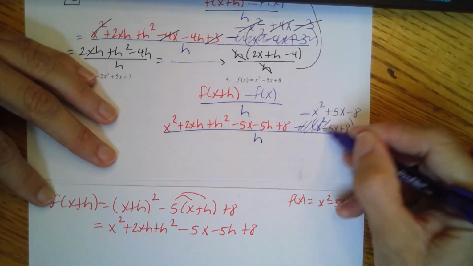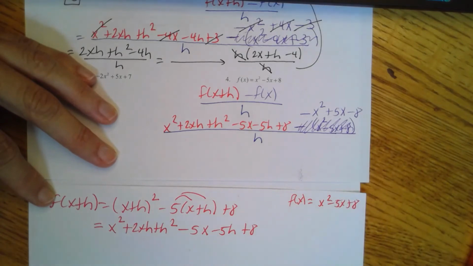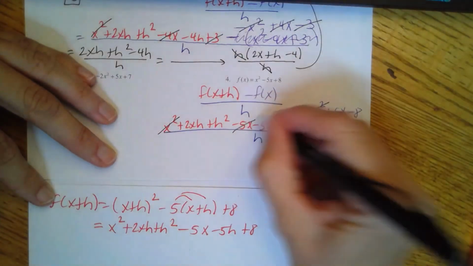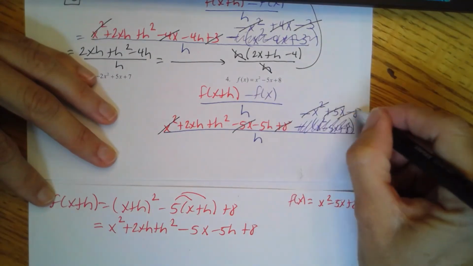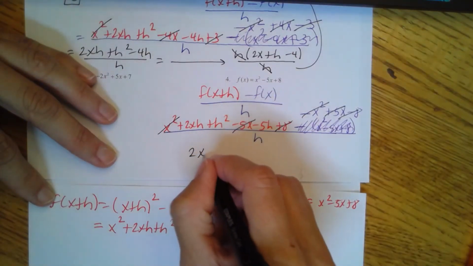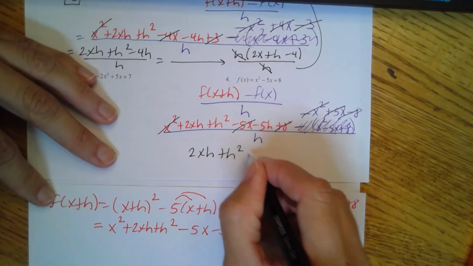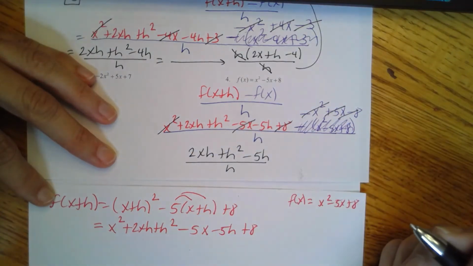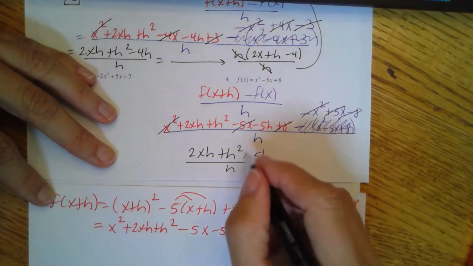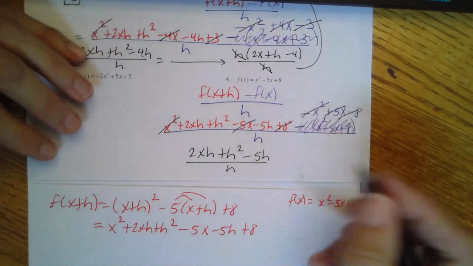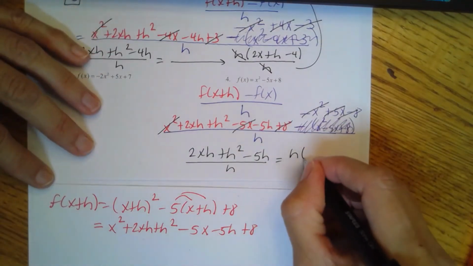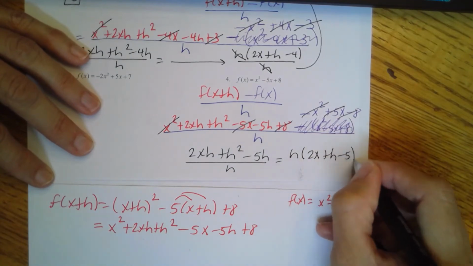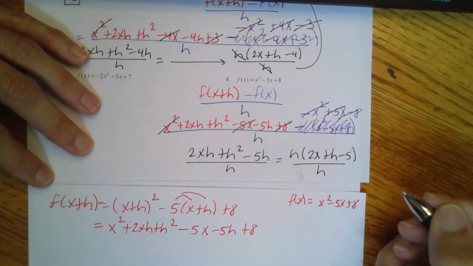So now this is gone. And then I will combine like terms. So my x squareds cancel, 5x's cancel, 8's cancel. And I'm left with 2xh plus h squared minus 5h all over h. Again, to make sure that I'm knowing that it's correct, I see that there's h in common in all of them, so I'll pull out an h, and I'm left with 2x plus h minus 5 all over h.